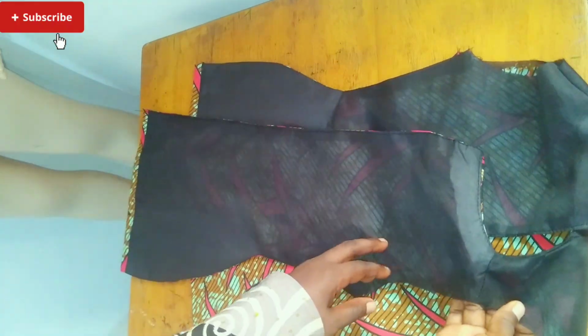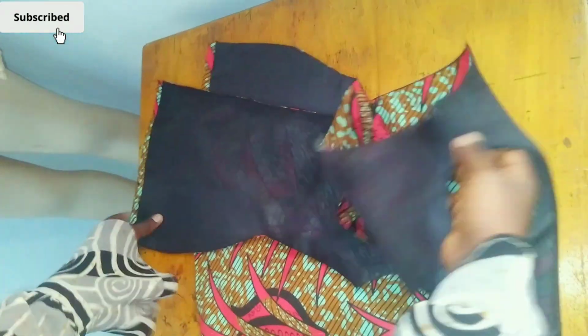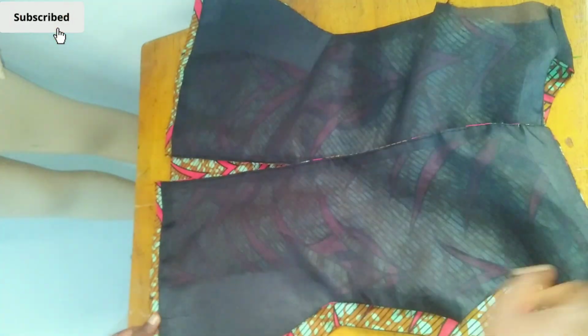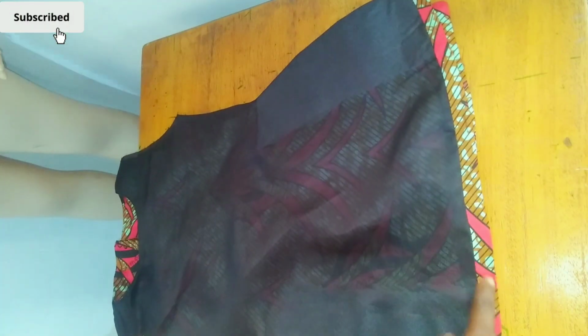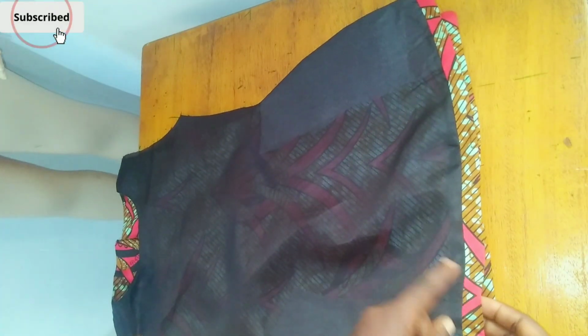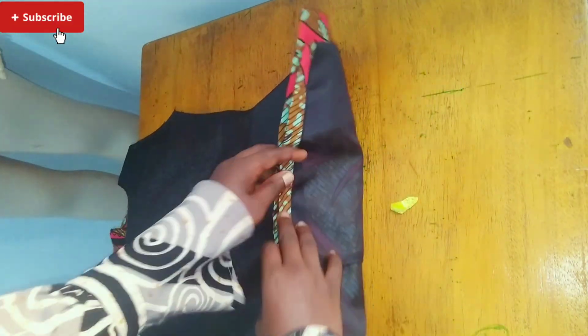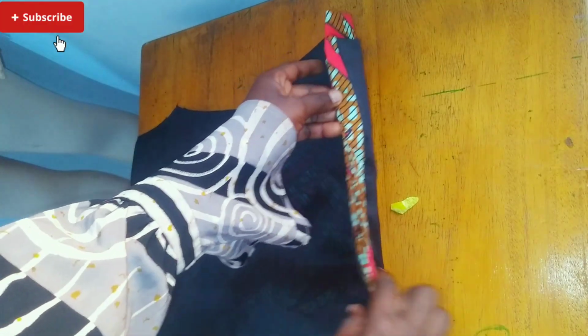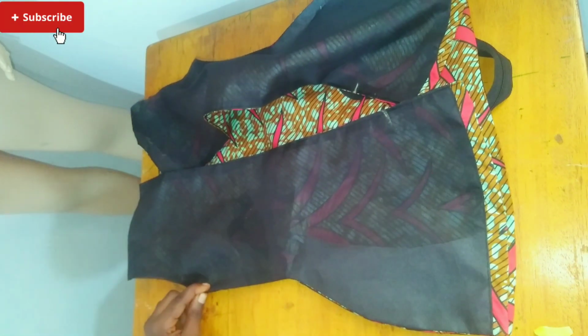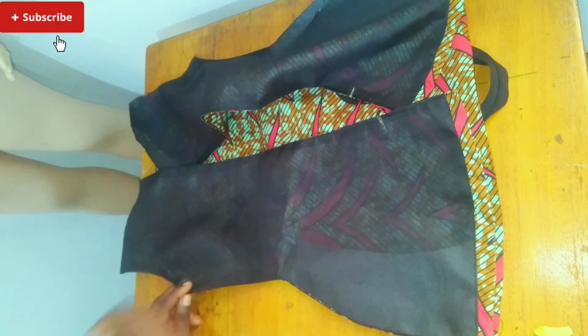So this is what we've got. I've gone ahead to do that and also join it at the shoulder. If you don't know how to join to turn your shoulder, let me know in the comment section, so I'll do a separate tutorial on that. Then if you take note, you will notice that I've already turned out the ankara. You understand why the lining is now shorter than the ankara. So that is what I was trying to achieve. Then I'll go ahead to pin down what I have.